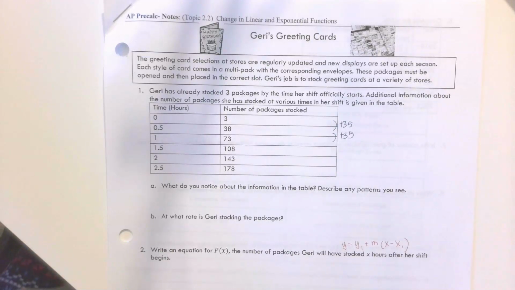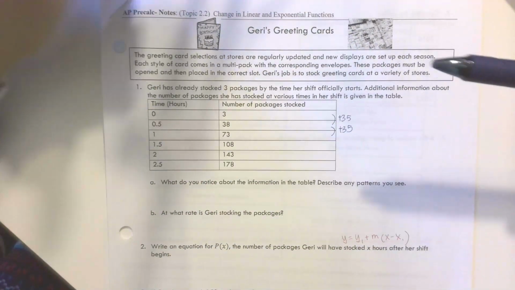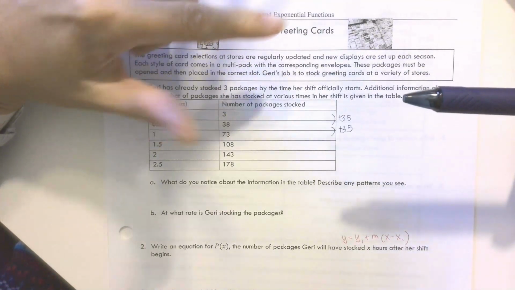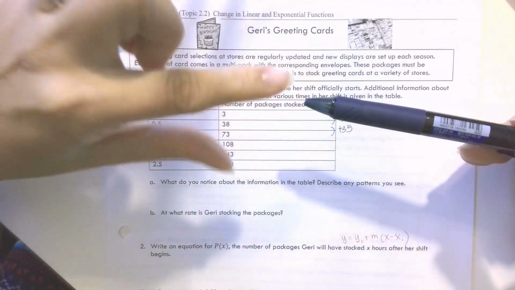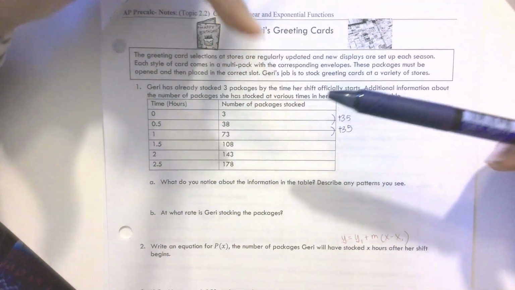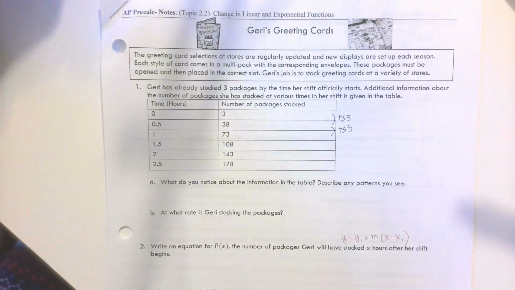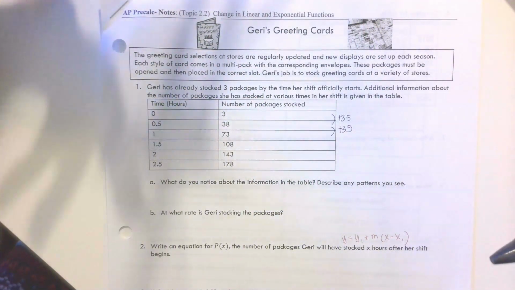All right, scholars, today we're going to do 2.2, change in linear and exponential functions. So, quick reminder of what things are. Last lesson we learned about arithmetic sequences and geometric sequences. An arithmetic sequence is when the same number is being added, and that number is called a common difference. A geometric sequence is when the same number, r, is being multiplied, and that's called a common ratio.